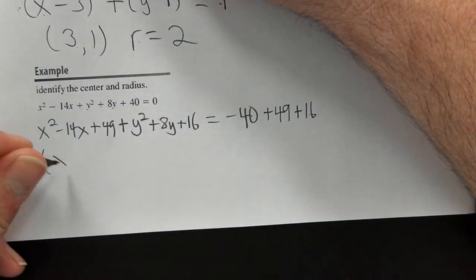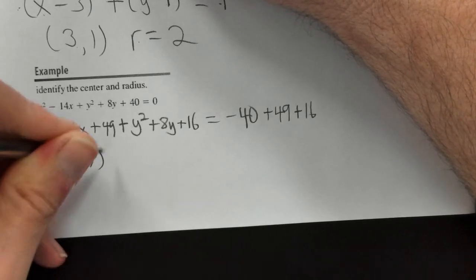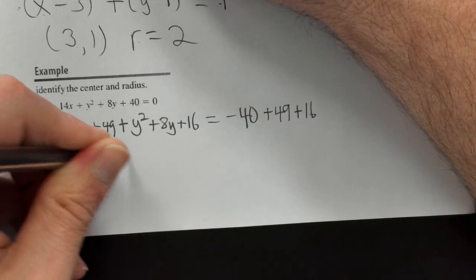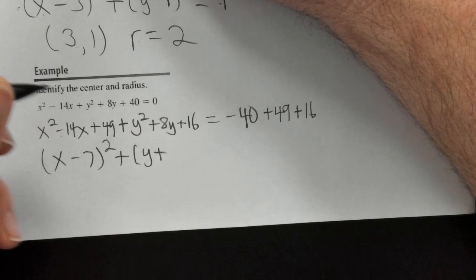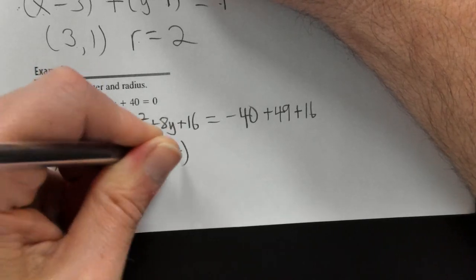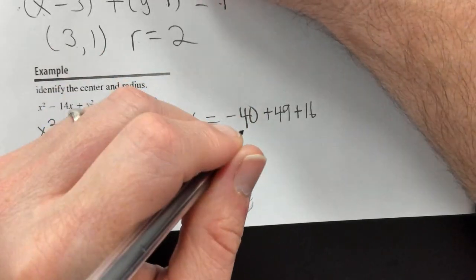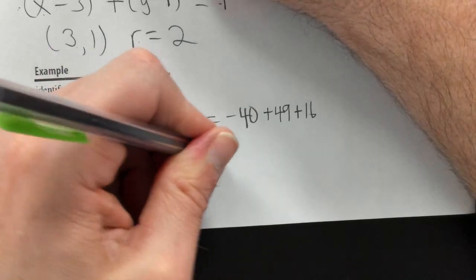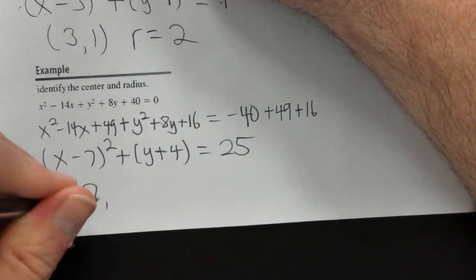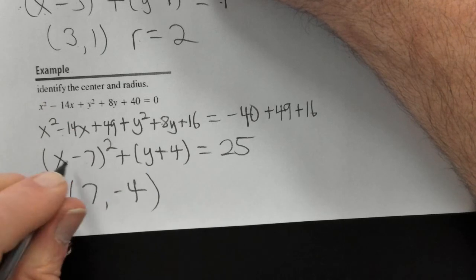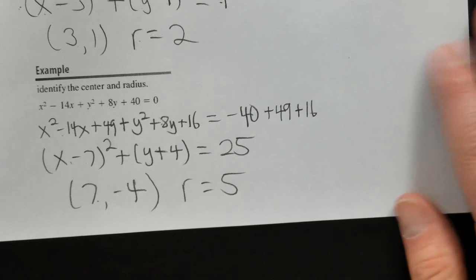And we can now do this. 7 times 7, so that'd be x minus 7 squared, negative 14 in the middle, plus y, plus this time in the middle, plus 4. 4 times 4 is 16. 4 plus 4 is 8. Equals, that'd be 9 plus 16. I'm going to get 25 here. And now we're ready to write the answer. The center is 7, negative 4. Change the sign. And the radius is square root of 25, which is 5. And that is it.